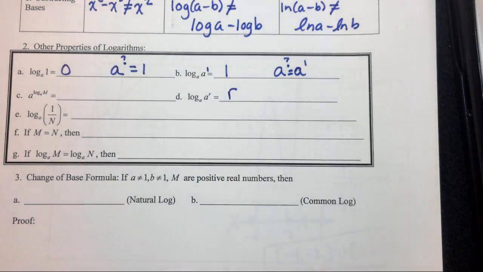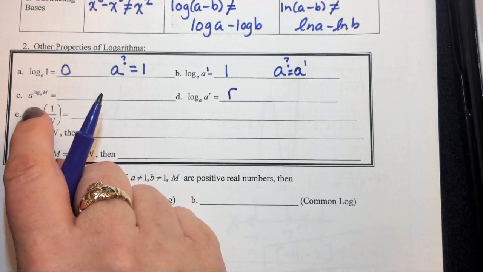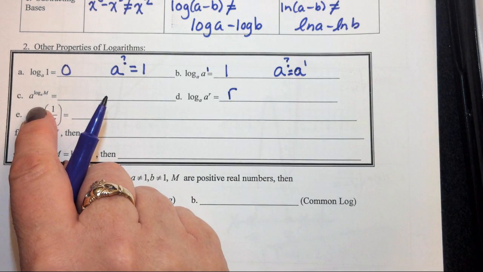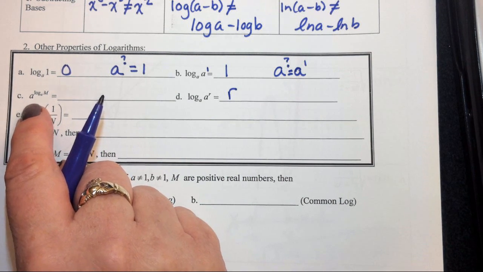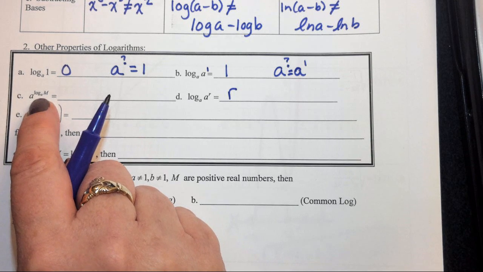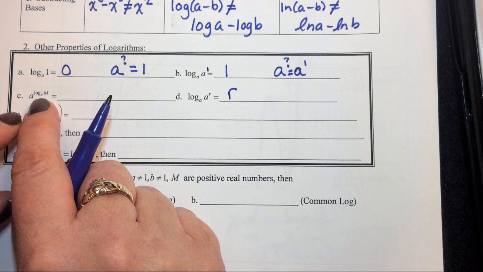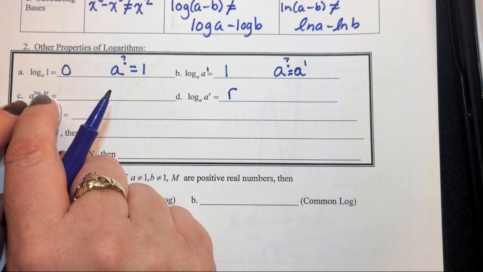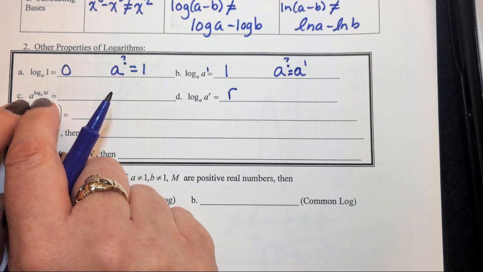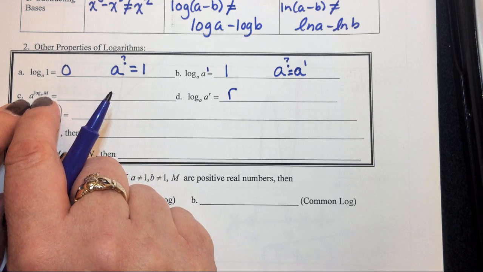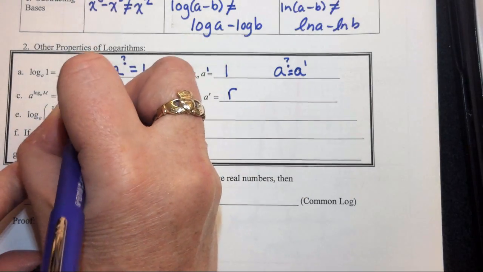R. Now, we talked about how exponential functions and logarithms are inverses of one another. Remember your composition rule. Anytime you take a function and do a composition with its inverse, they cancel each other out. So notice A raised to some power and log base A are inverses of one another. So A raised to log base A of N will cancel each other out, and you're just left with an N.